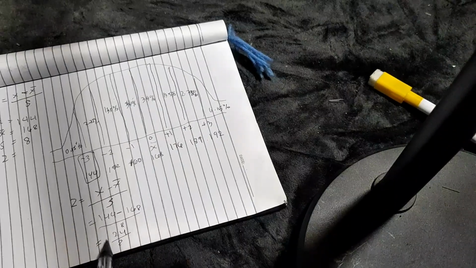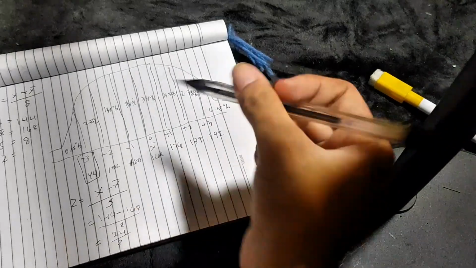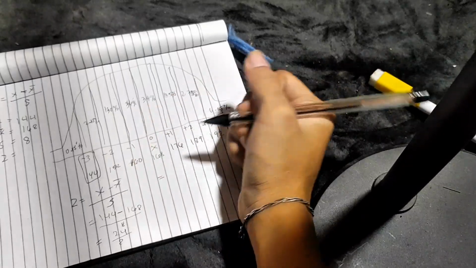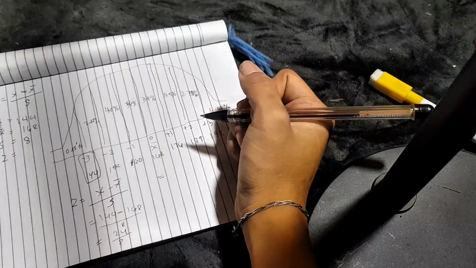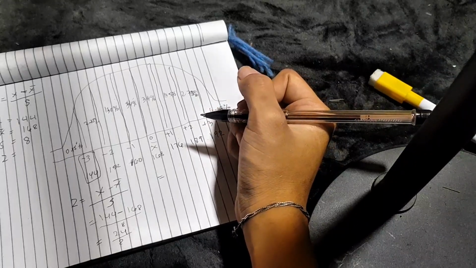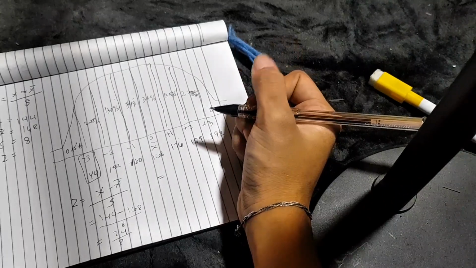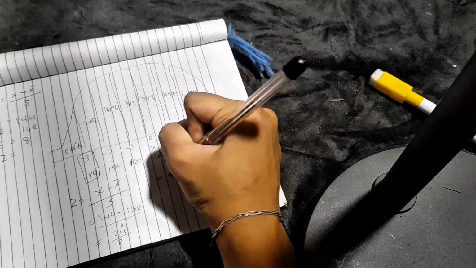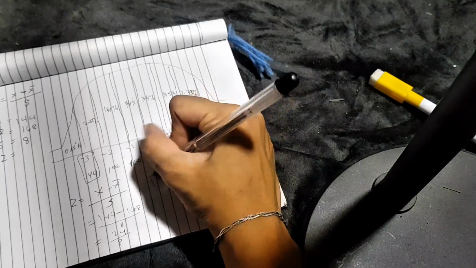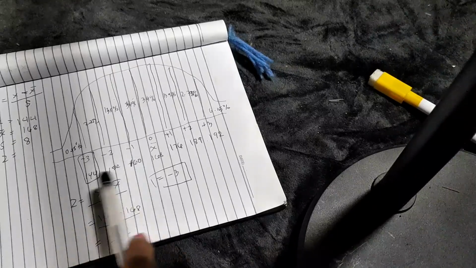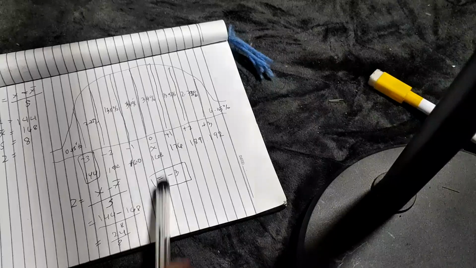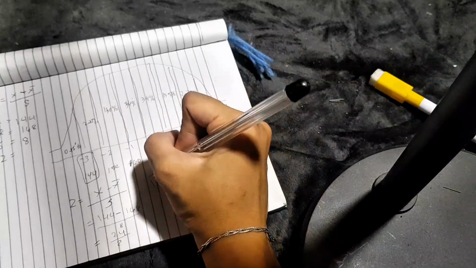Kung makukuha ba natin yung negative 3 dito. 24 divided by 8. Solve nyo. So now ay nakuha talaga natin ang negative 3. So it means na tama yung normal distribution curve na ginawa natin. Negative 3 yung ating z-score.